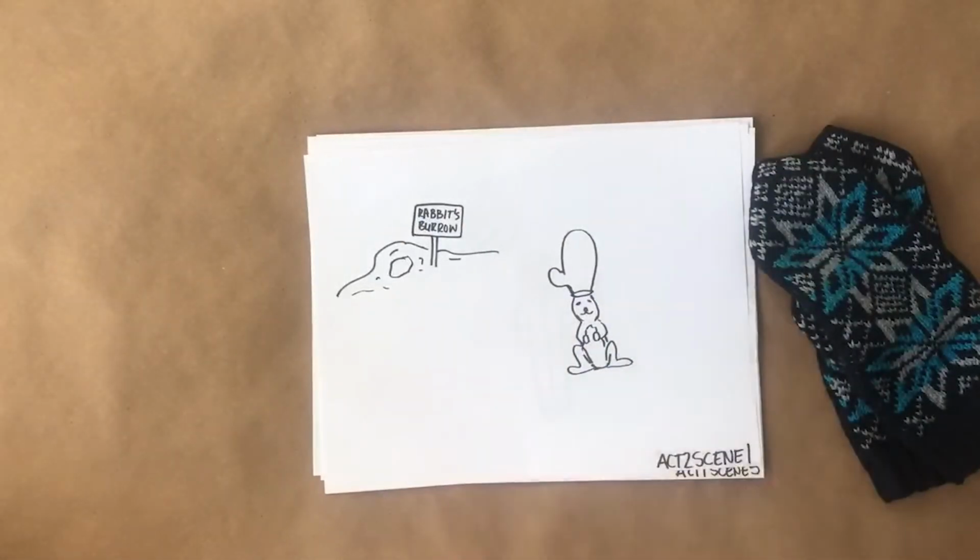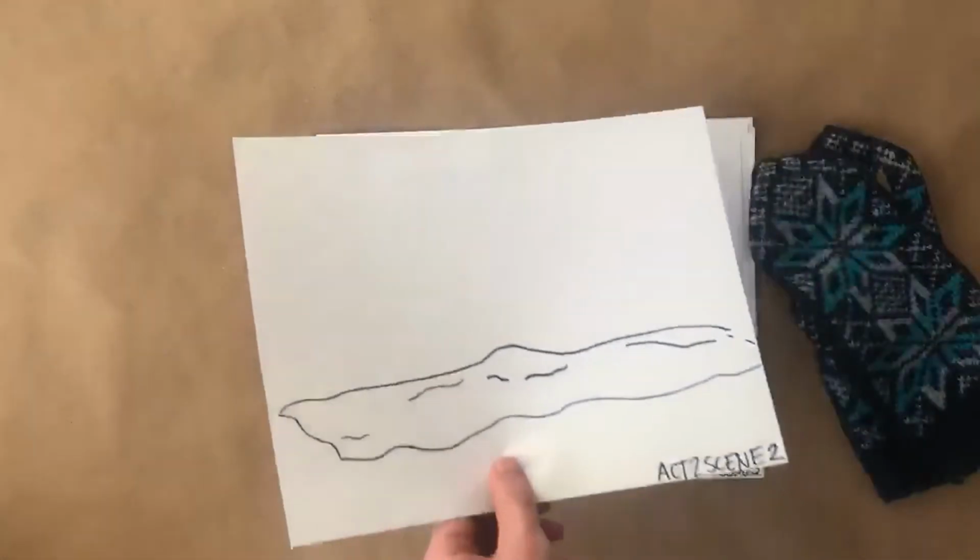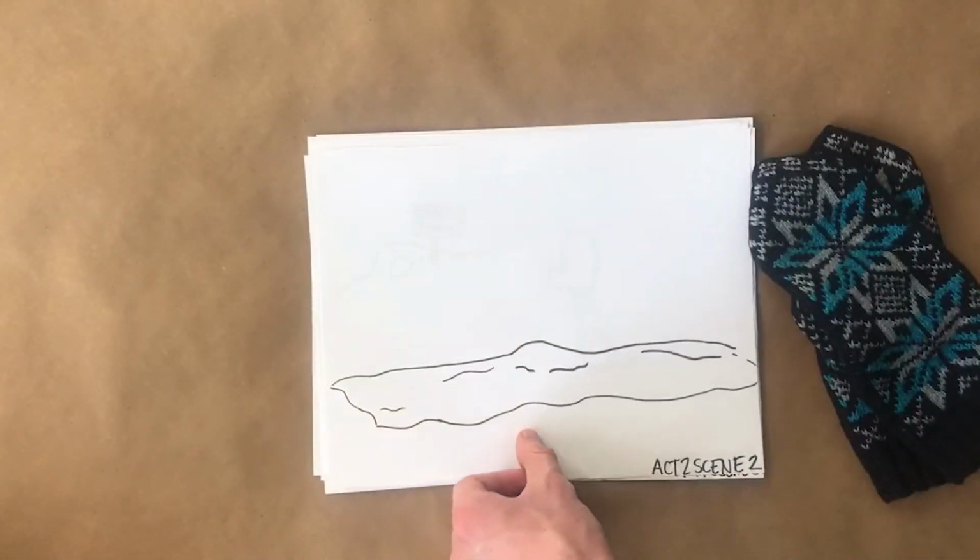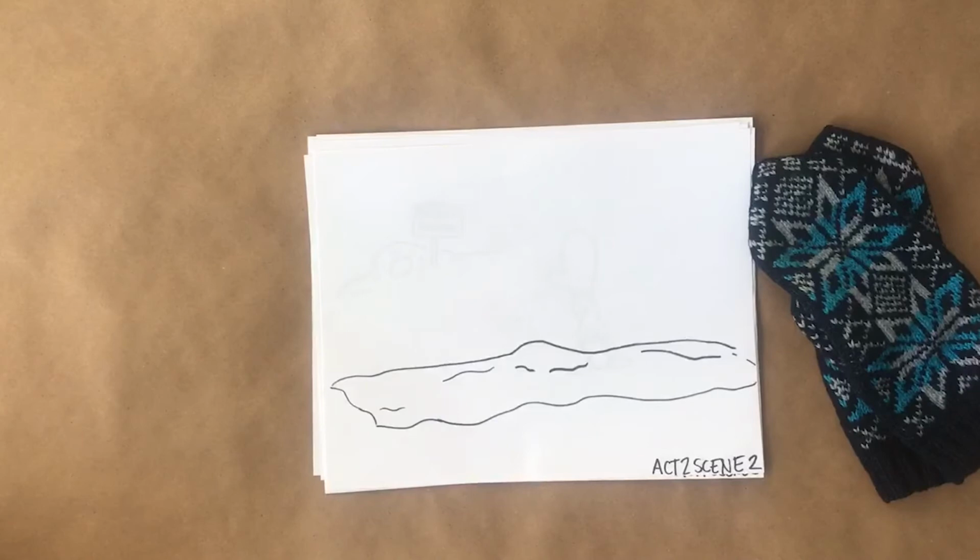In the first scene in Act 2, the rabbit, desperate to find warmth, finds the mittens and uses them to cover their ears. Once the rabbit finds its burrow, it leaves the mittens back in the snow. In Act 2, Scene 2, the mouse is freezing in search of shelter. The mouse stumbles onto the mitten and hides in it for the night.